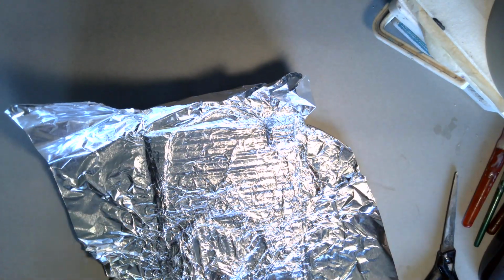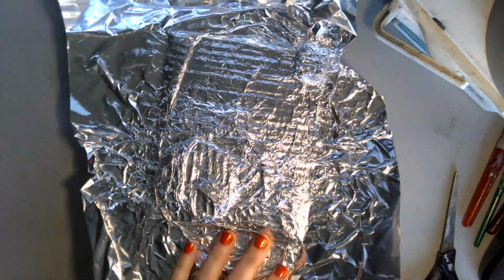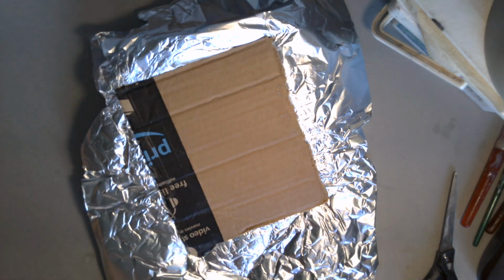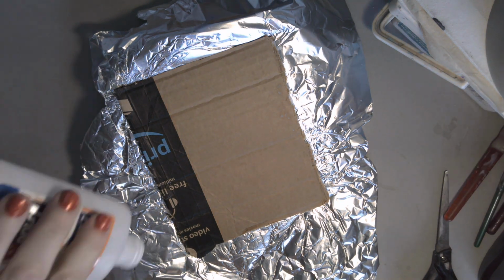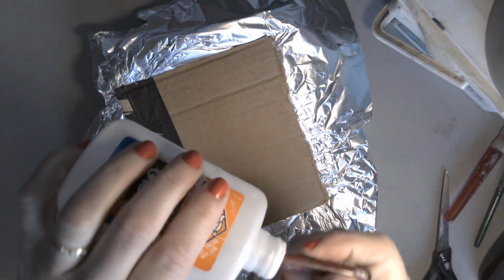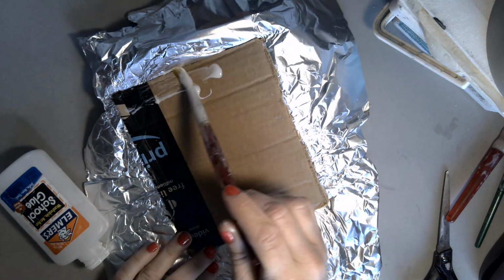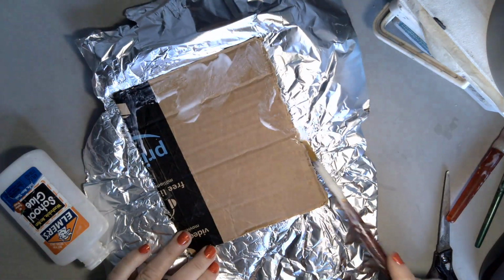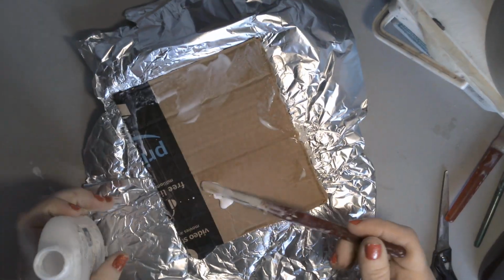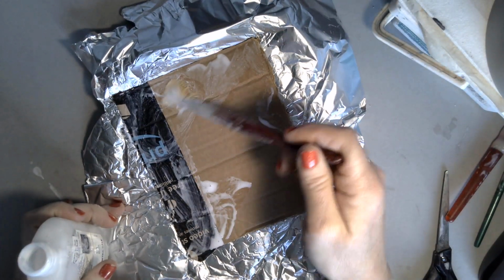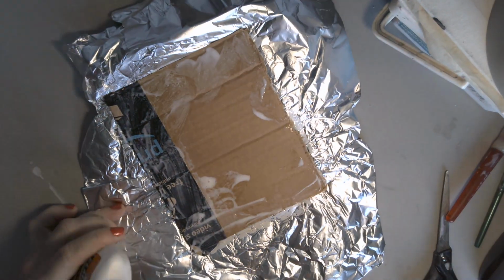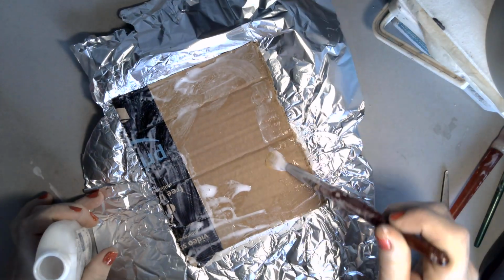All right, now what you want to do before you fold over the edge of the aluminum foil, turn it over and put some glue on the back. If you don't do this, then the edges of the aluminum foil are kind of flying away, and it's just an annoyance.